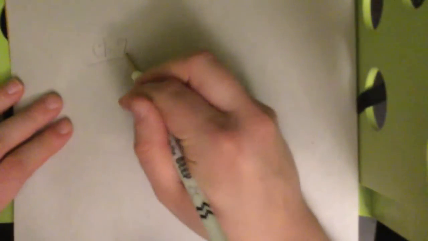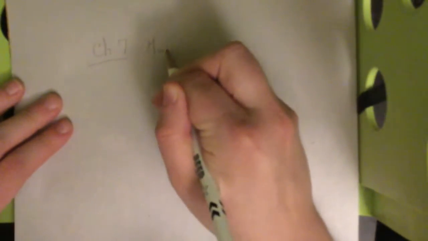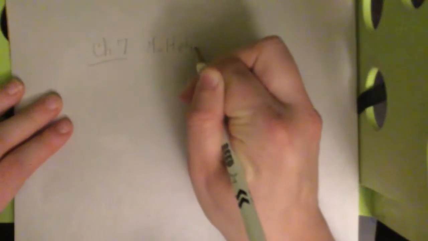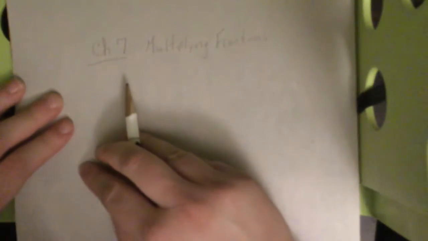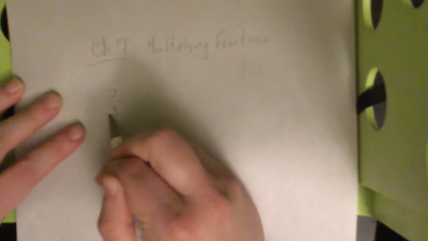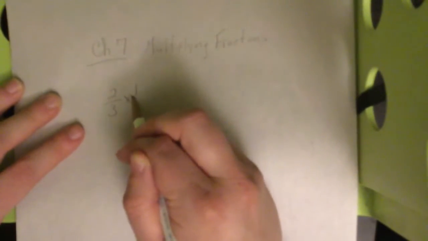We are going to start with chapter 7 and do some notes here. So, chapter 7 is all about multiplying fractions. I told you multiplying fractions is very, very simple. So, let's take 2/3 times 1/2.